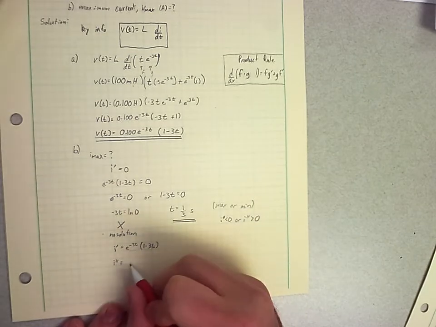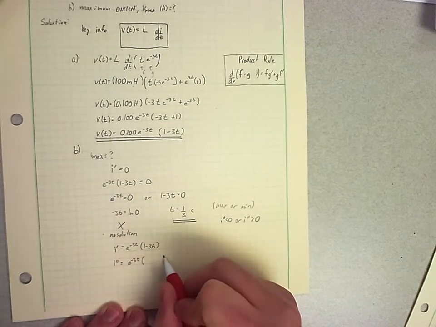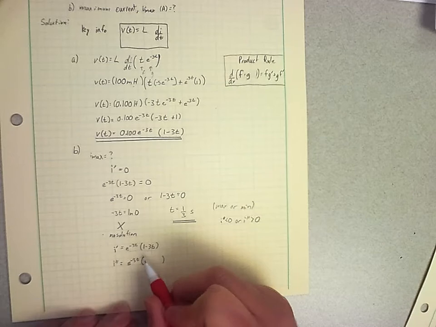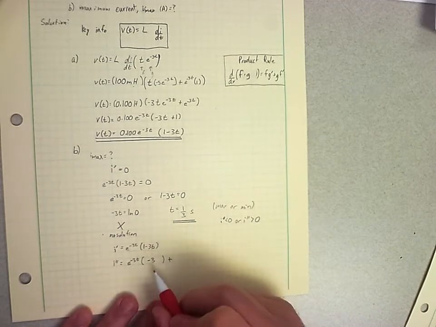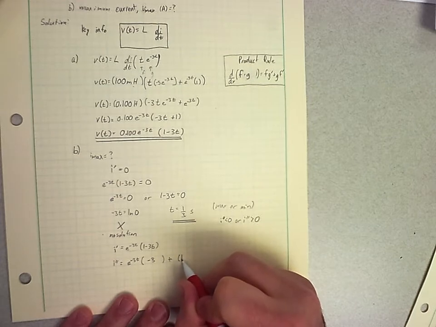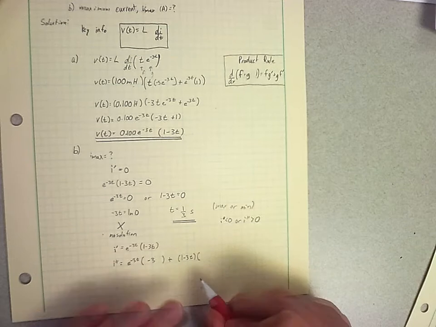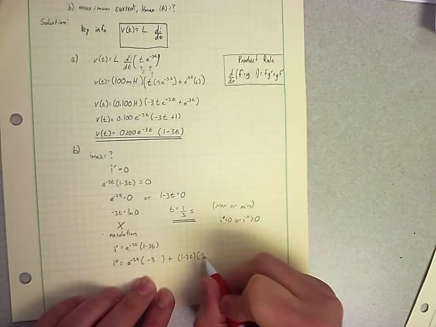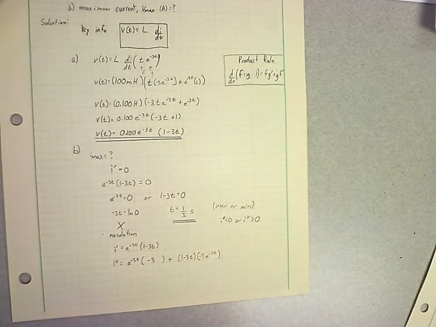So I've got my two expressions. So the first times the derivative of the second. So what's the derivative of this? That would just be -3, plus the second, which is 1 minus 3t, times the derivative of the first, which again is -3e to the -3t. So I'd have those two expressions. I would work towards simplifying them.